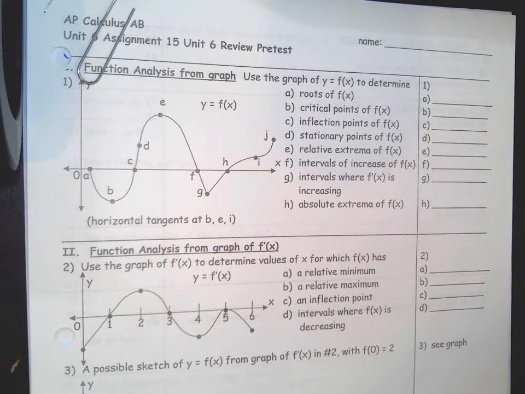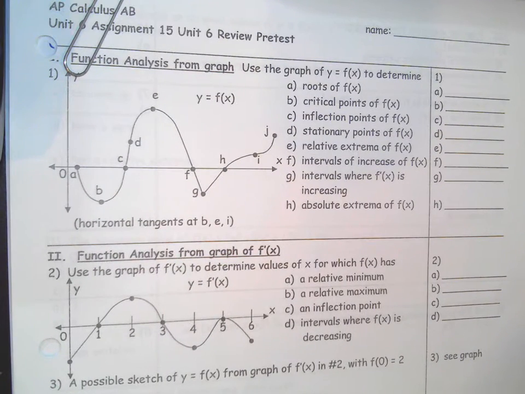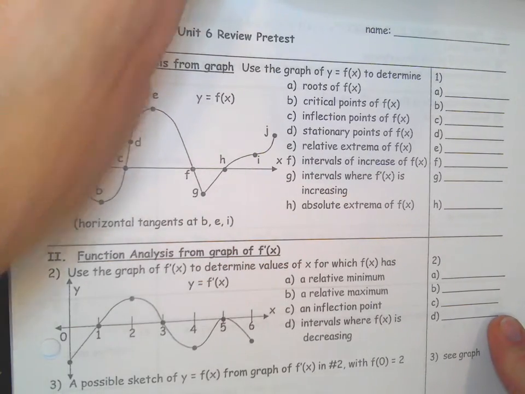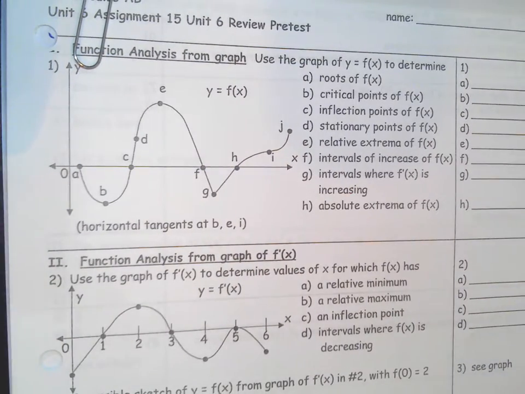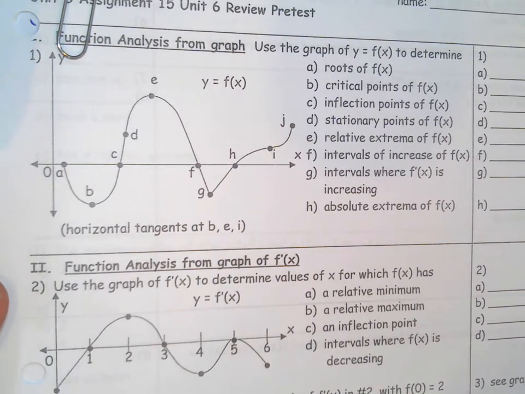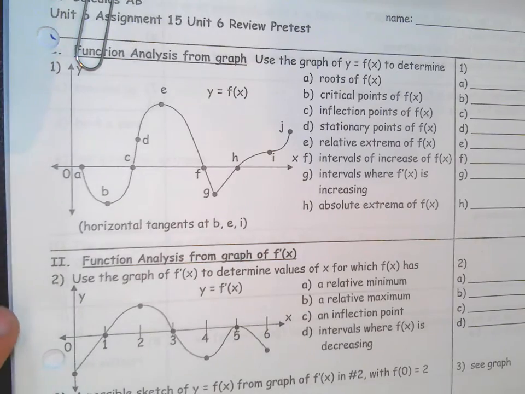AP Calculus AB, Unit 6, Day 15, Office Hours. This is the pretest, so this is going to be a really good review for your upcoming test, which is also our first semester final. So let's take a look.